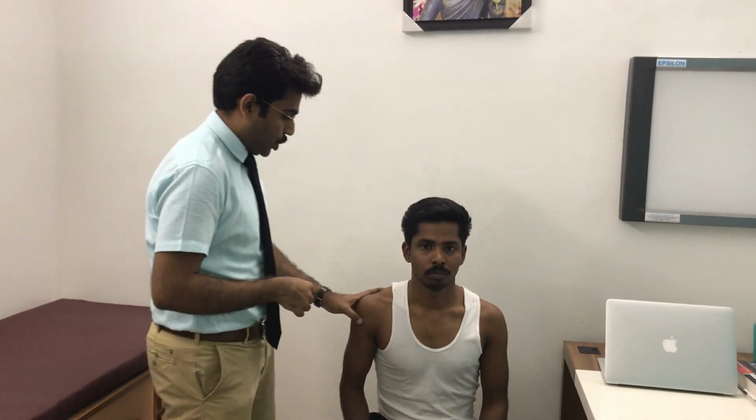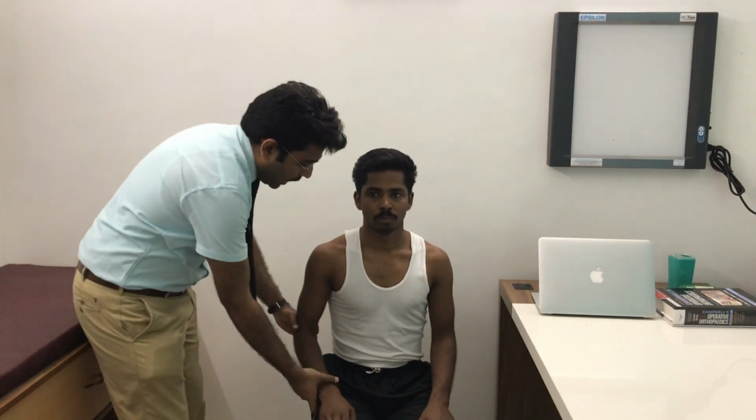And also I check for the rotation in abduction, at 90 degrees, and also at 0 degrees of abduction. That's really important, passive and active. It could be an early sign or marker in periarthritis shoulders. And I compare the movements with the other side to check it bilaterally.